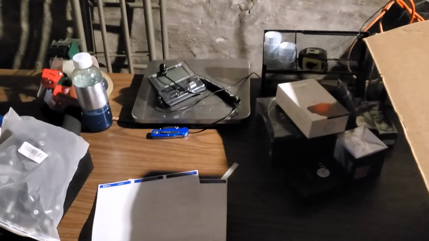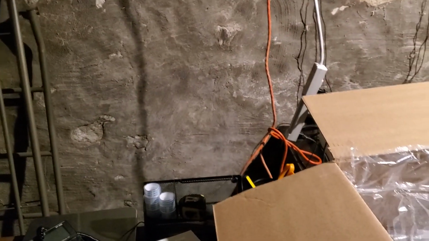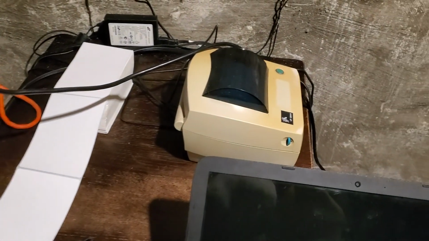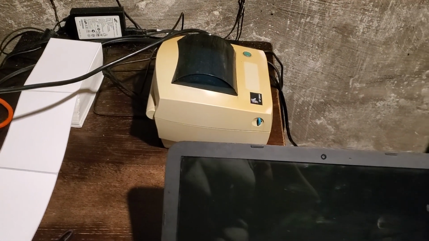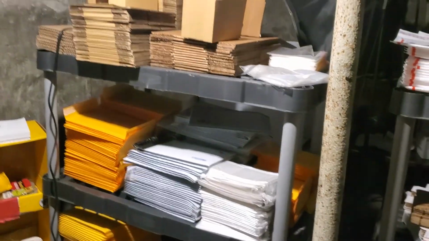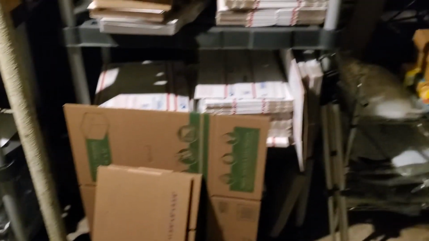So that's how you do the shipment, guys. And I finally got everything in my basement. This is a basement, y'all. This is a real basement with the cement walls and everything. But it gives me a lot more space. Got my table up here that I got the stuff on right now. But the Rolo, the old Zebra, man, I had that thing since like 2016 and it still worked good. Got the laptop.